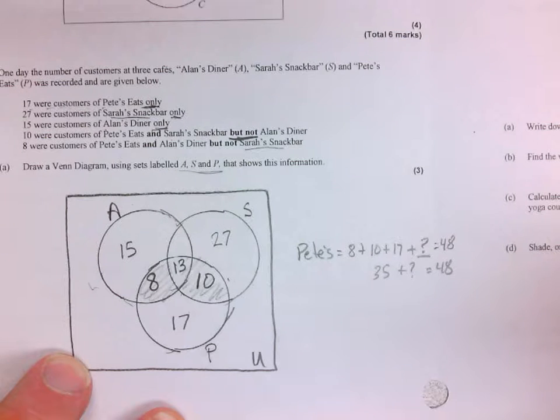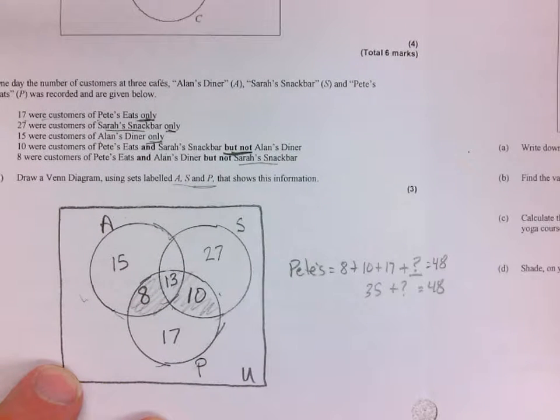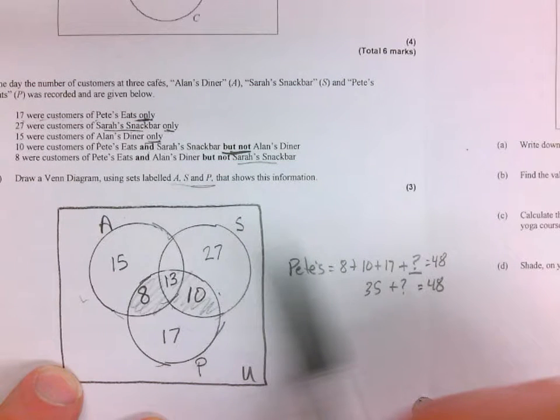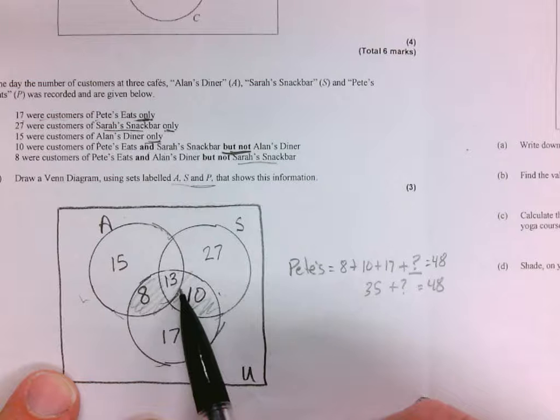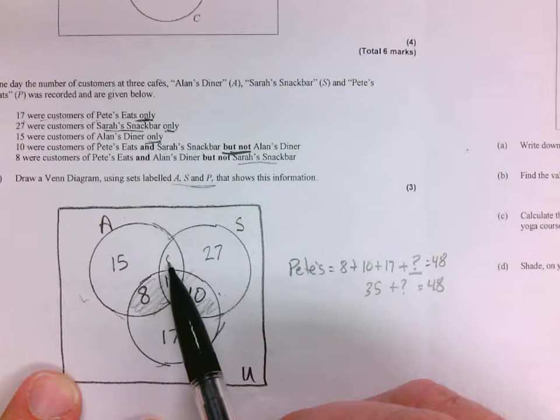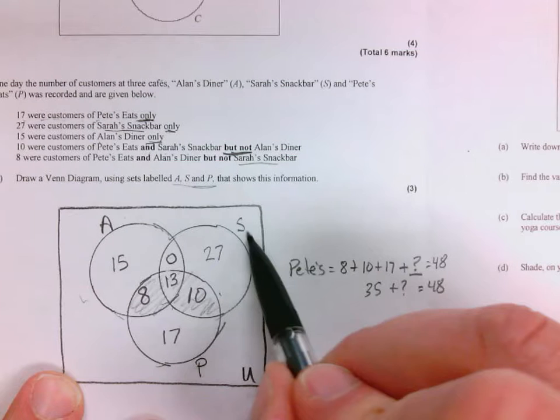So we're improving our values here. It says there were 50 customers of Sarah's Snack Bar that day. So Sarah's, again, so this is 23 plus 27, that's 50. So that means there were 0 here, because the whole thing adds up to 50. Pete's was 48.